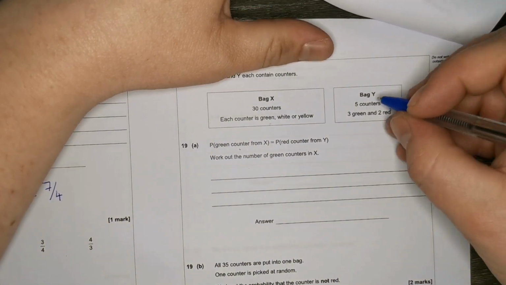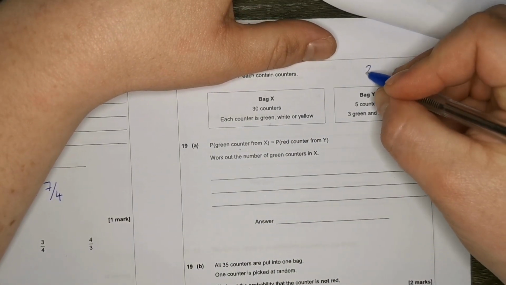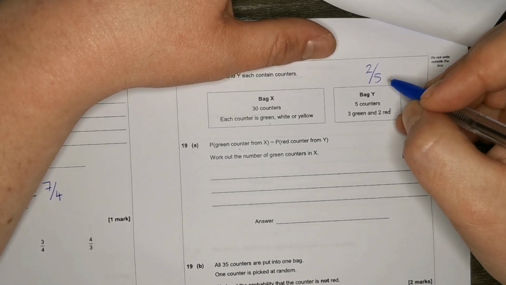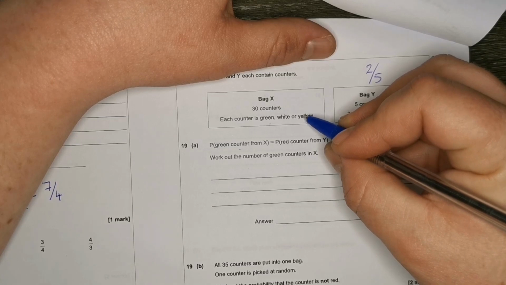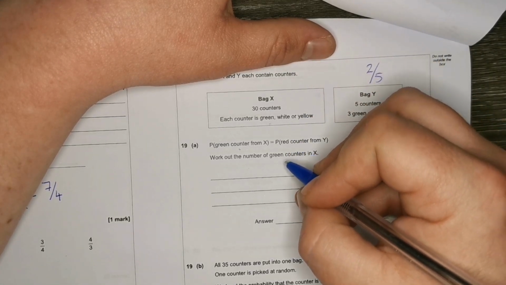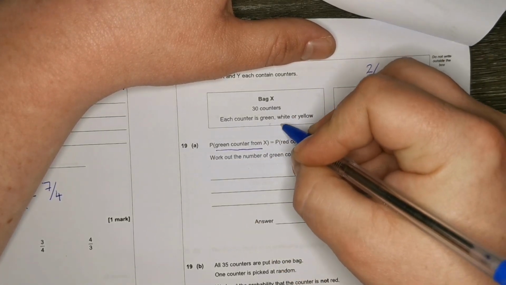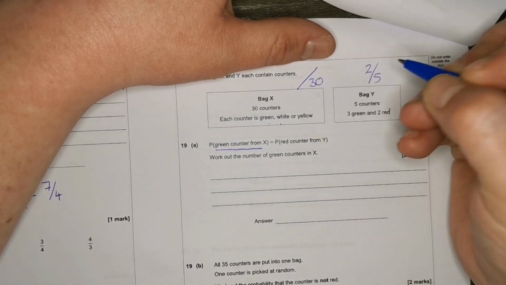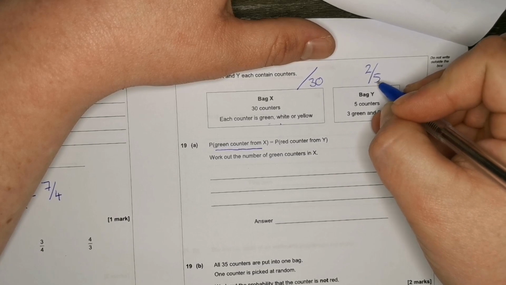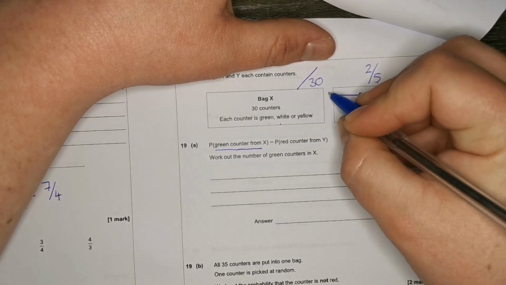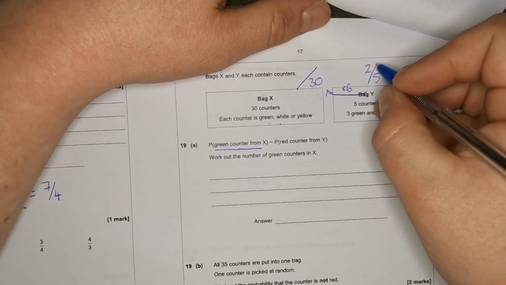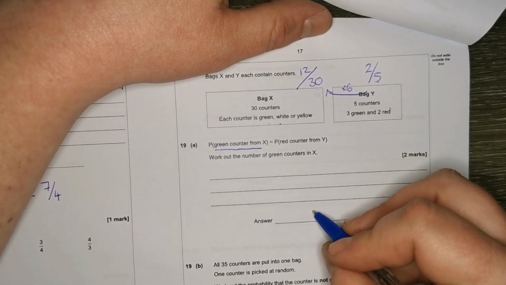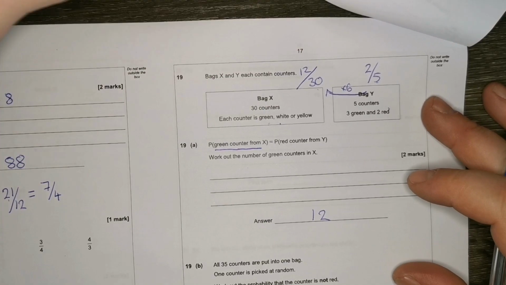Okay, so the probability of a red in Y is 2 out of 5, because we've got 2 red out of 5 counters. If that's the same as the probability of green from over here, then that's going to be out of 30, isn't it? So what do I do to 5 to get 30? Times by 6, so I do the same to the top. So 12 out of 30, so 12 green ones.